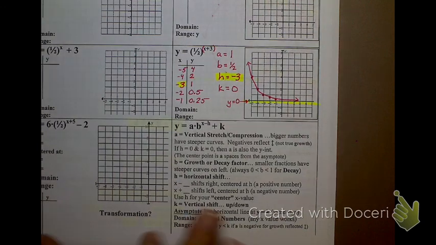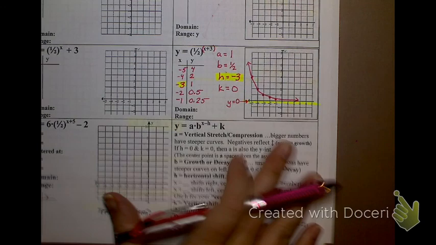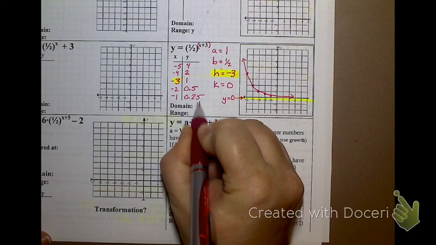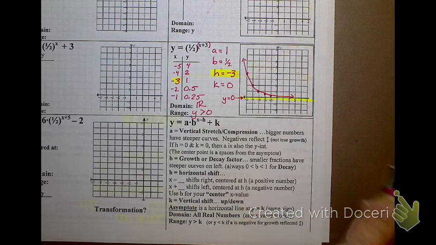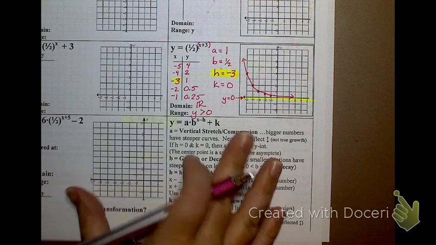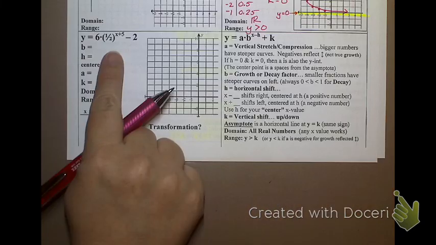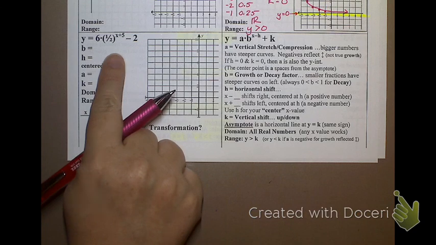Actually, before I get to the last problem, let's talk domain and range. What's my domain here? All real numbers. All real numbers. And my range? Y is greater than 0. Y is greater than 0. So is there really any difference between solving or graphing an exponential growth versus a decay? Process is the same. All right, last one I want to do with you has both an H and a K in it. All right?